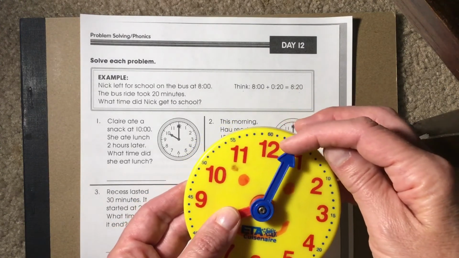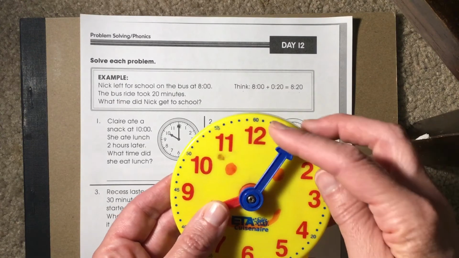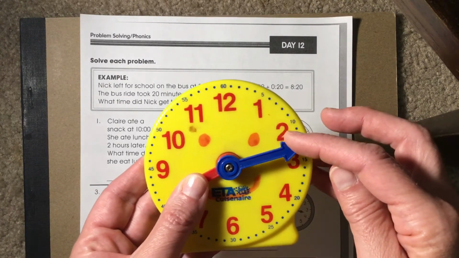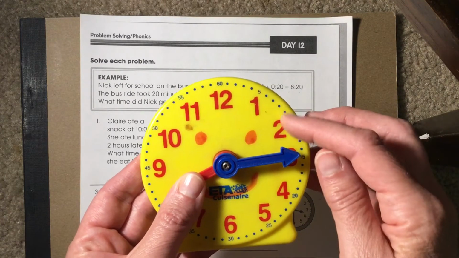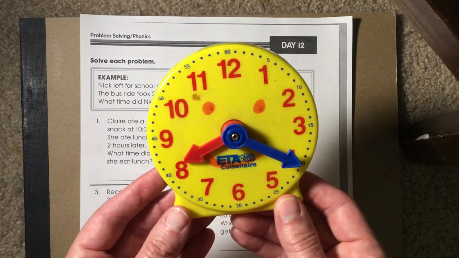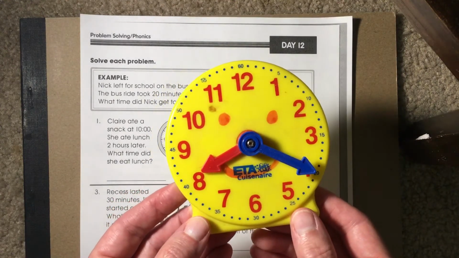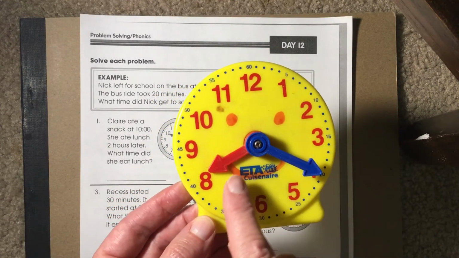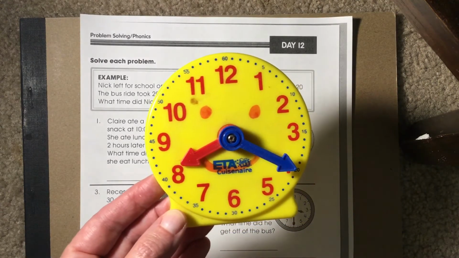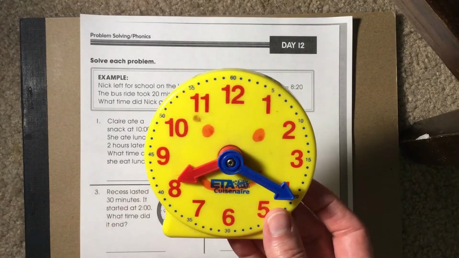So we're going to move 5, 10, 15, 20 minutes. And there you go. The time is now 8:20. So that's another way to solve the problem.